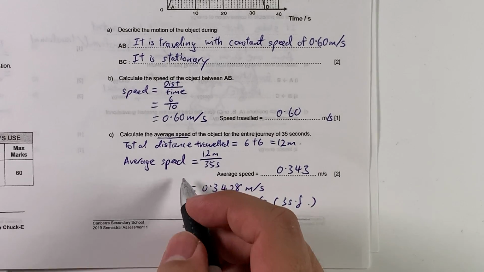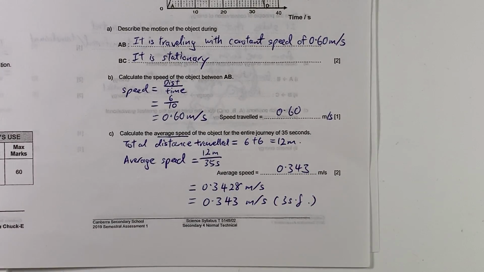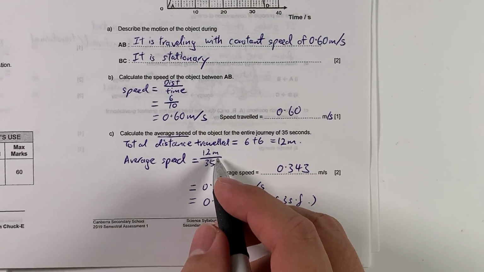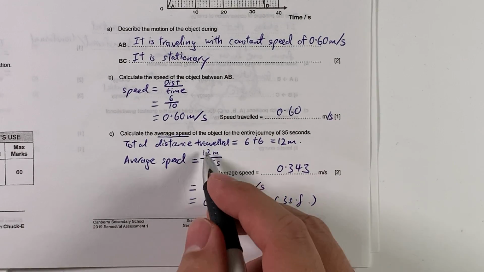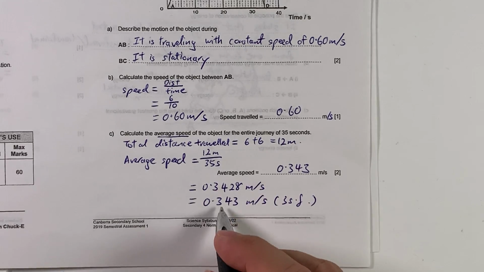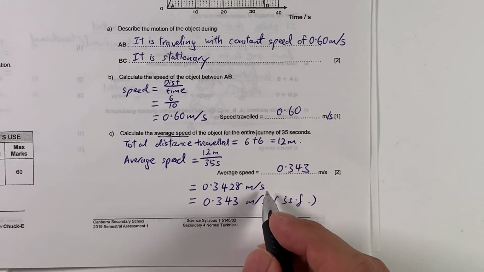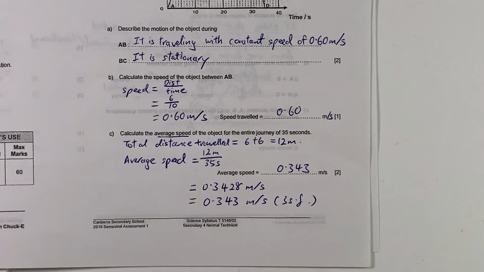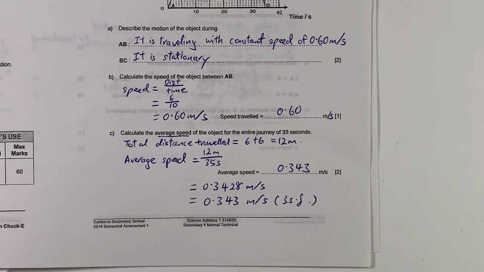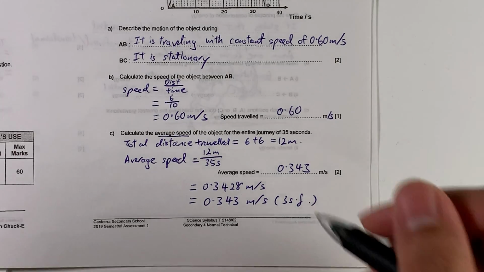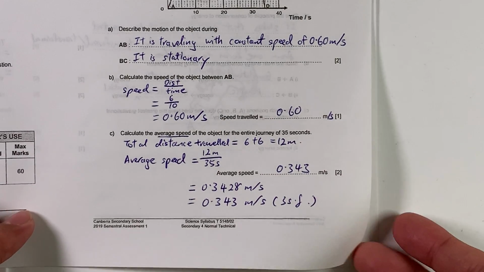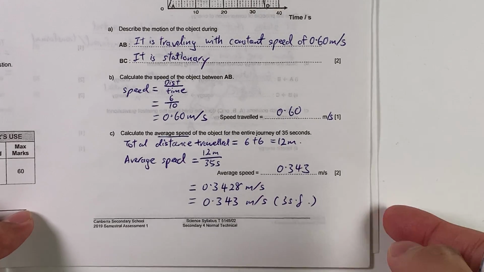When we talk about average speed, it is total distance divided by total time. So I need to take the 12 meters divided by 35 seconds in total. Calculation wise, I'll get 0.3428 something. Always convert your final answer into 2 or 3 SF. In this case, I would like to convert into 3 SF, so my answer is 0.343 meters per second.